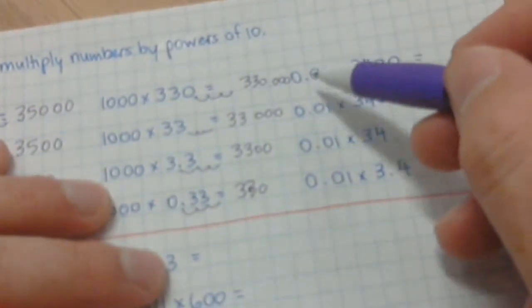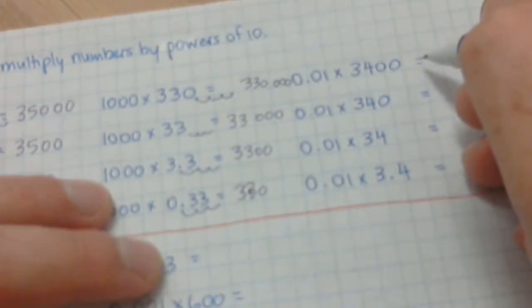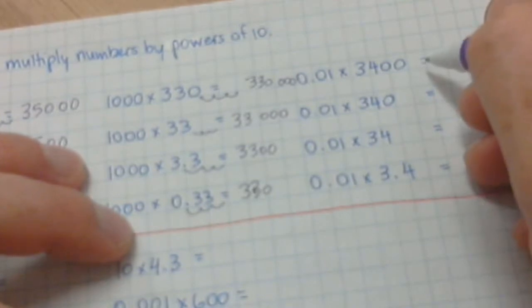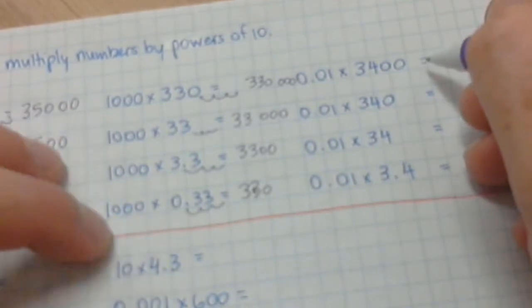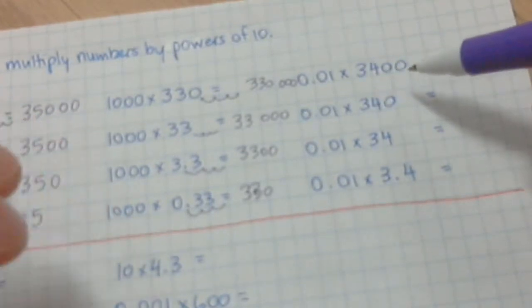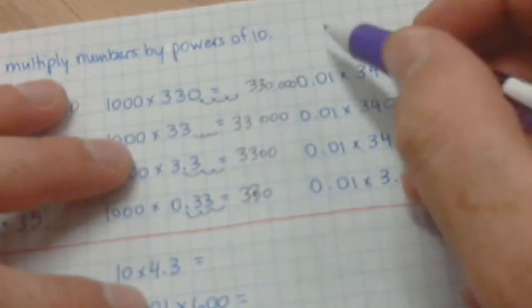Here we have a number that is less than 1, 0.01. We noticed on the other page that when we multiply a number by a power of 10 that's less than 1, the decimal places are going to the left. Because with 0.1, it was just one number after the decimal, so we went 1 to the left.